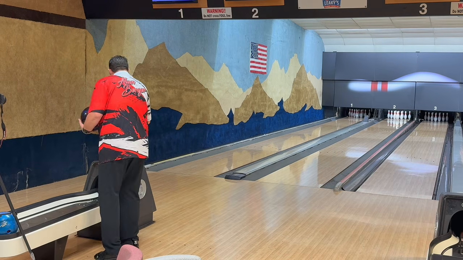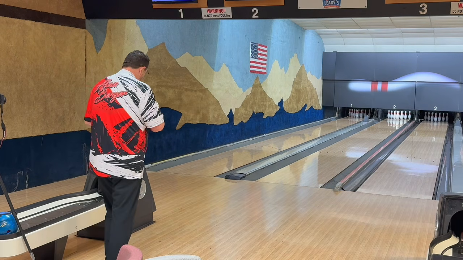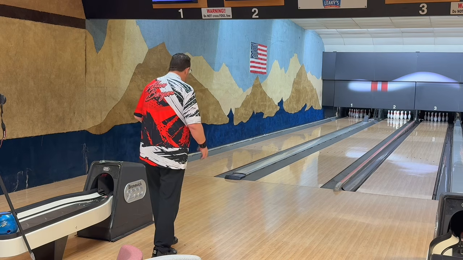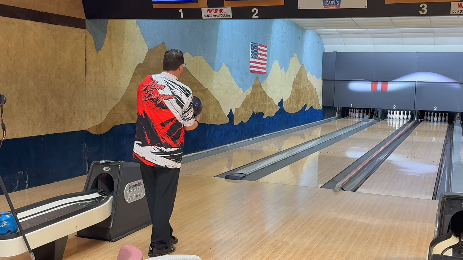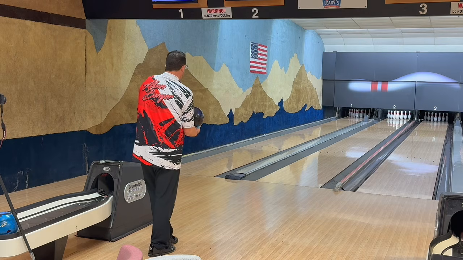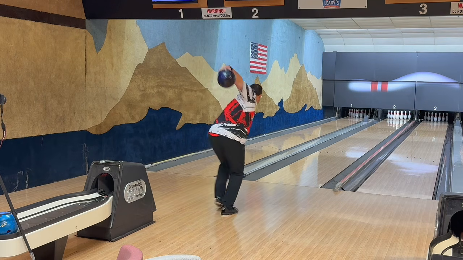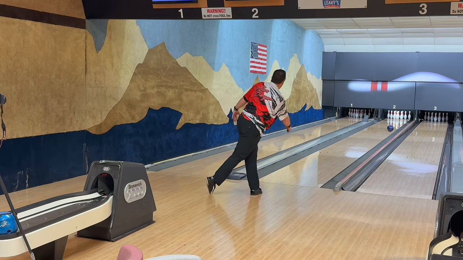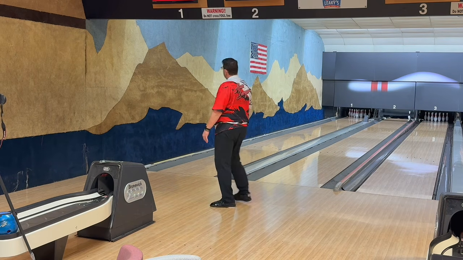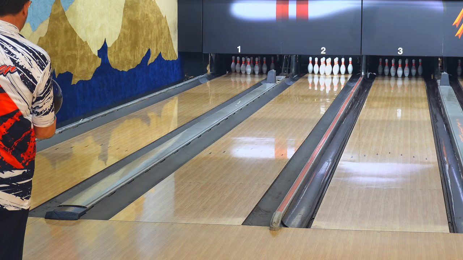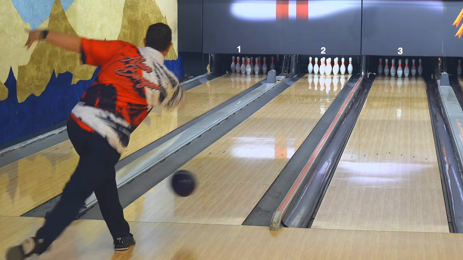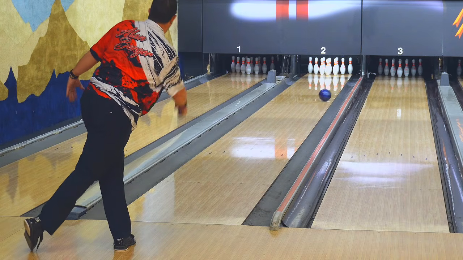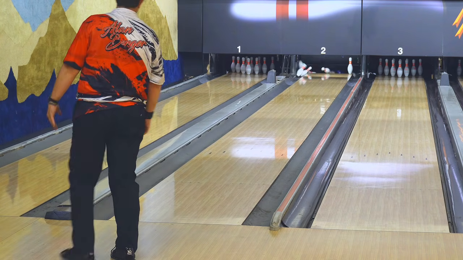Now, one of the things I do know about myself is that when I do tuck the pinky in, I tend to want to miss left. So I'm going to guard against that on this first shot. Still got a 10 pin, and that was a wrap 10. I thought by maybe tucking that pinky in that I would get that 10 pin out, but I did not.